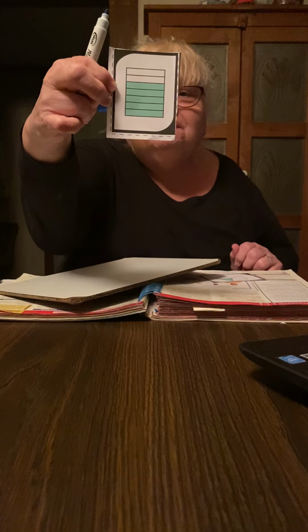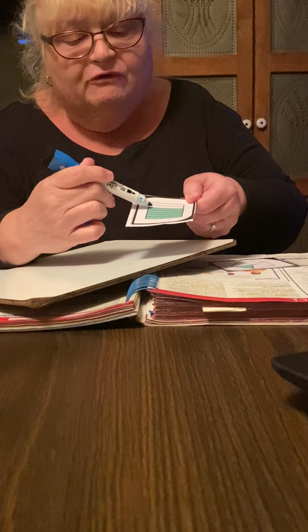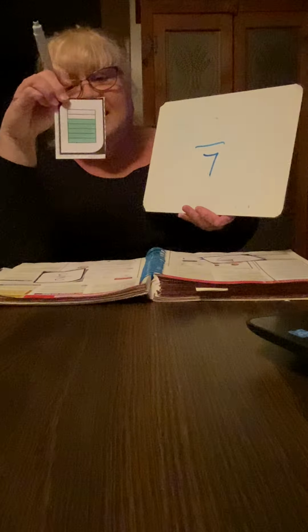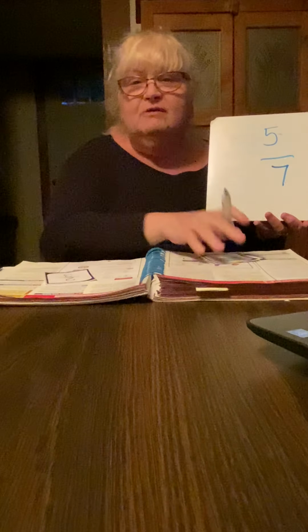Look at this picture. It's going to be kind of hard for you to see. I'll get it closer. You ready? We have 1, 2, 3, 4, 5, 6, 7 pieces all together. So 7 is our denominator because that's how many we have all together. And there are 1, 2, 3, 4, 5 that are colored. So this fraction is 5/7. You keep practicing those with your cards. Don't get rid of them.